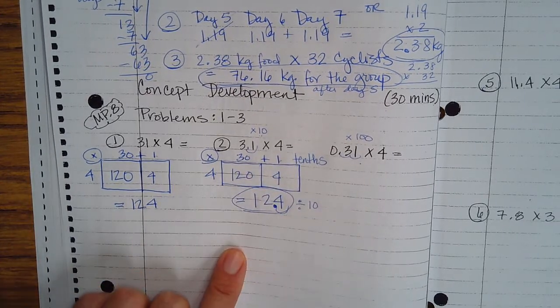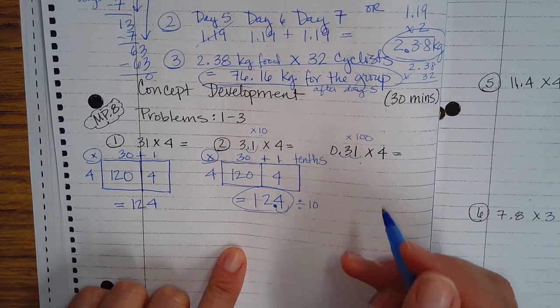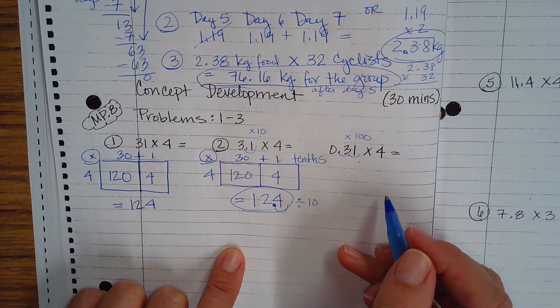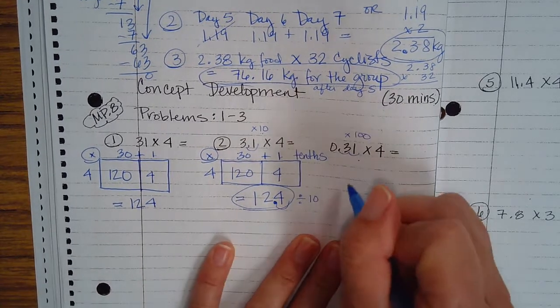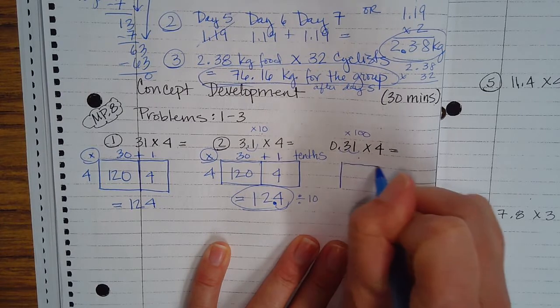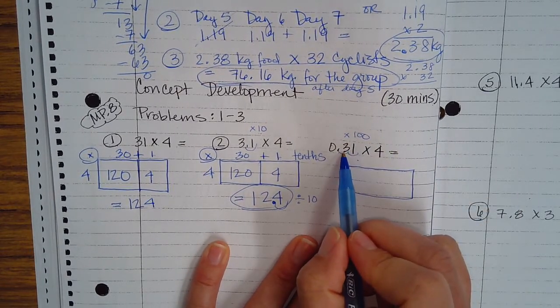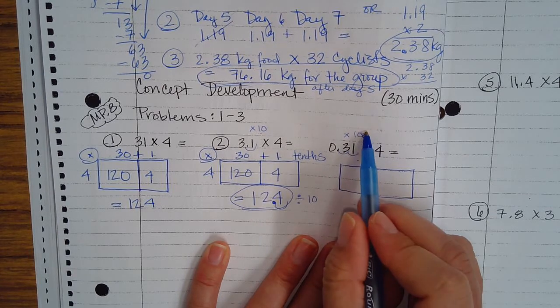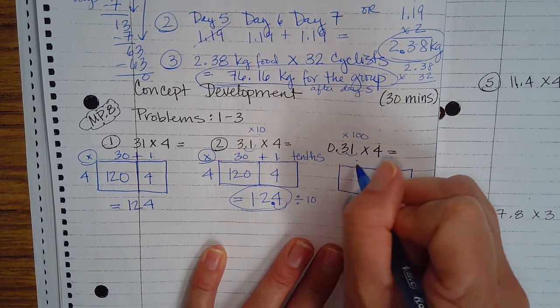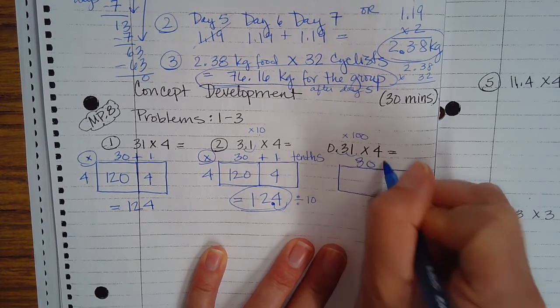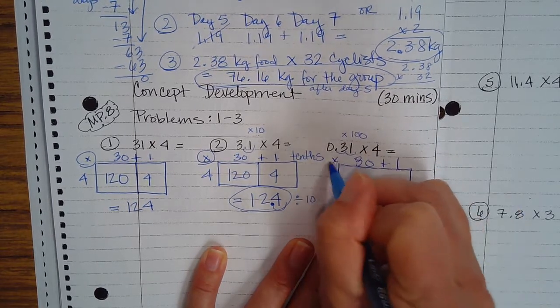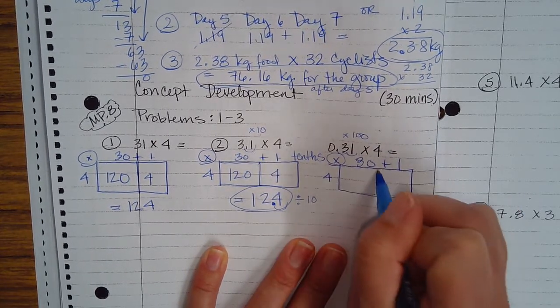Okay? Now, let's go to problem 3. We're going to do the same thing again. But instead of multiplying by 10, you're going to multiply by 100 to get rid of that decimal. And then you're going to have 30 plus 1 times 4.